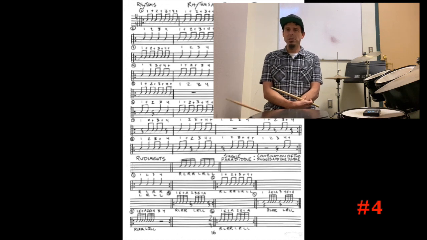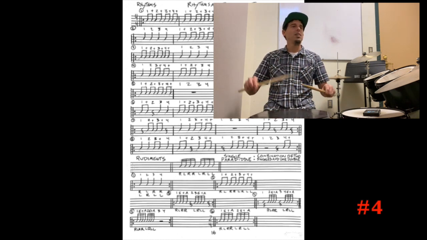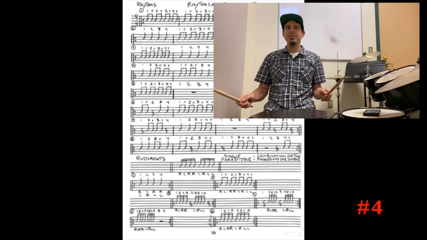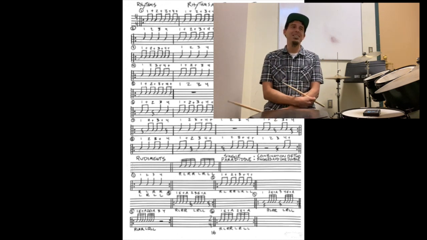Similar concept, but now we'll put the paradiddles on beats 2 and 4 with quarter note rest on beat 1 and 3. 3, 4, rest. Right, left, right, right, rest. Left, right, left, left, rest. Right, left, right, right, rest. Left, right, left, left. Okay, take it to number 5.